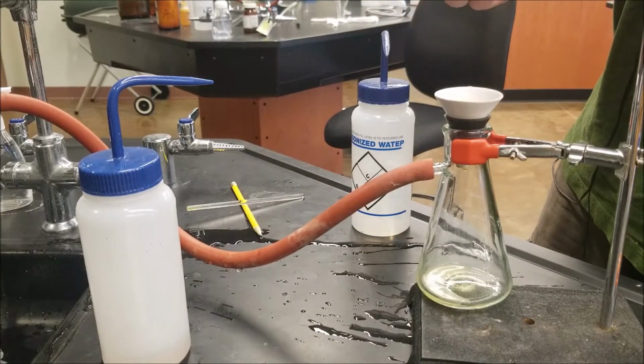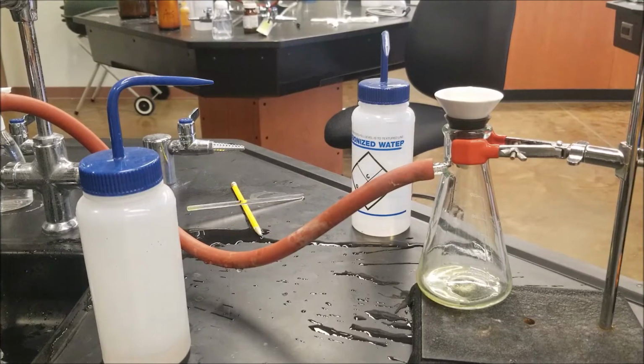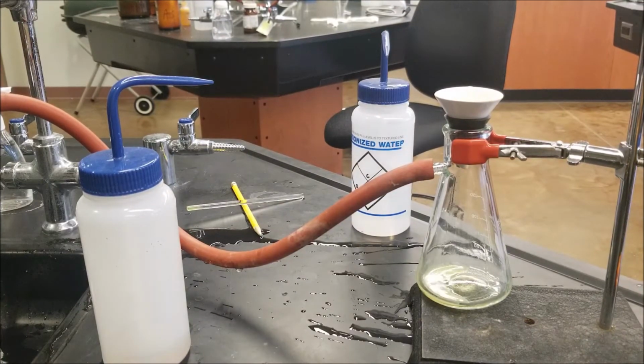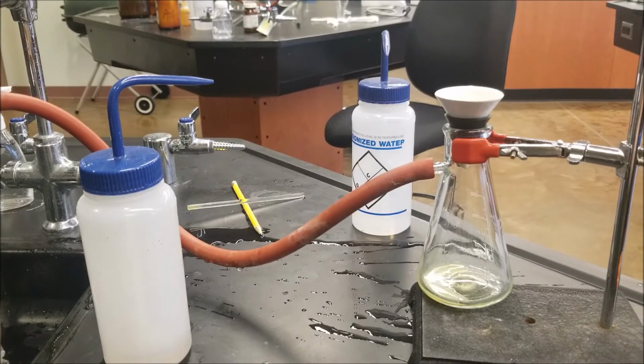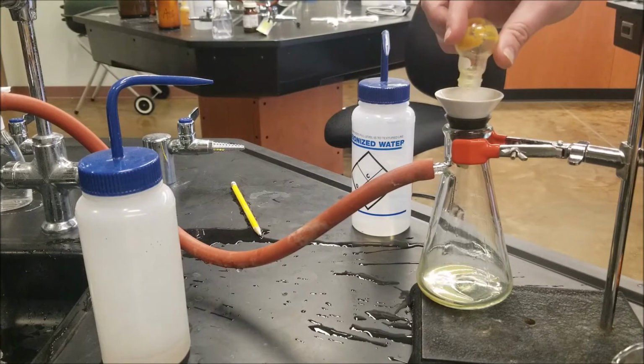Big chunk of salt in there. I need to find a way to remove. Continuing the filtration.